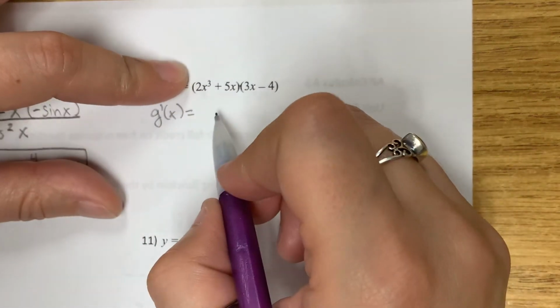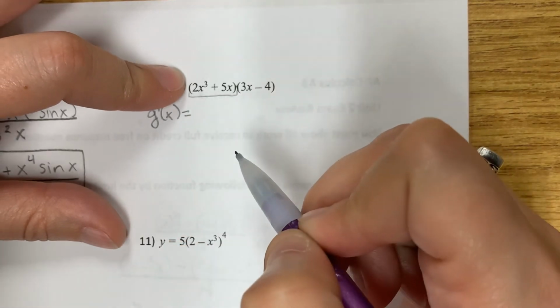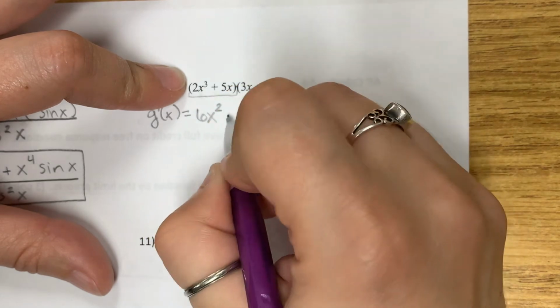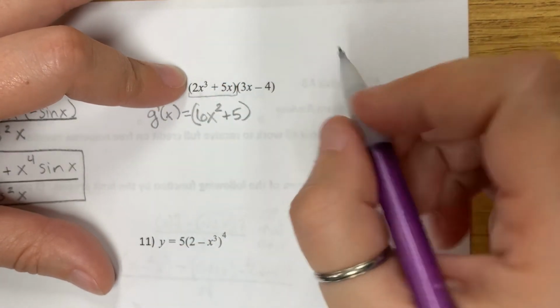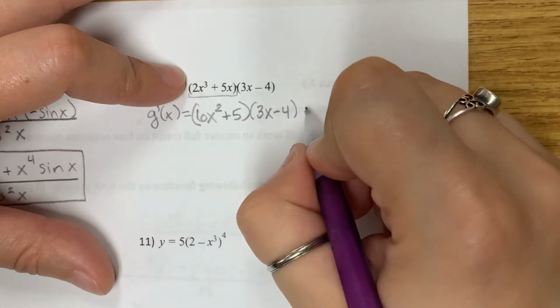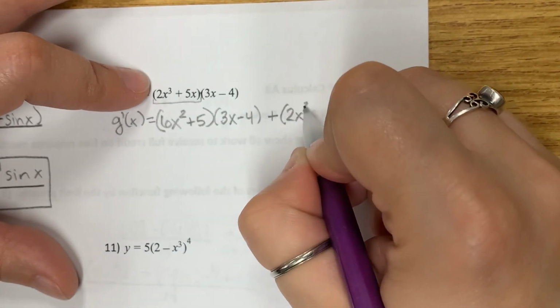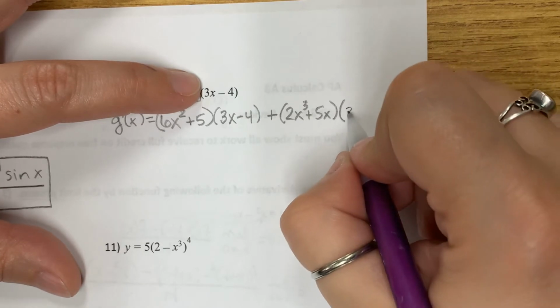So product rule for me would be I'm gonna do the derivative of this one first. So that's going to be 6x squared plus 5. And I'm going to take that times this one as is. And then plus, now I'm going to do the opposite. I'm going to leave the other one alone. And I'm going to do the derivative of the second one, which is just 3.